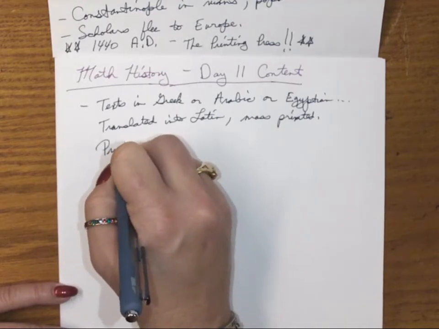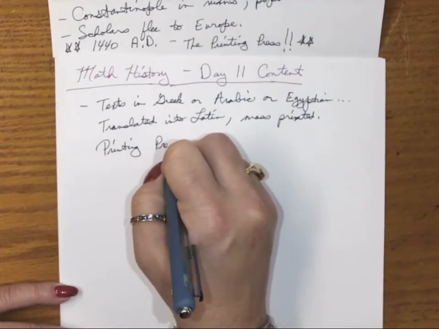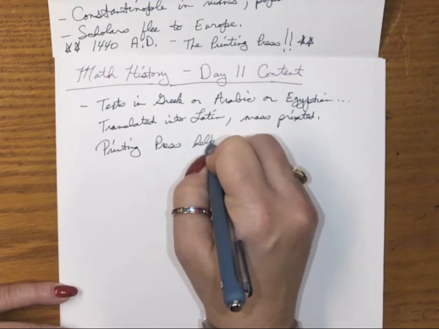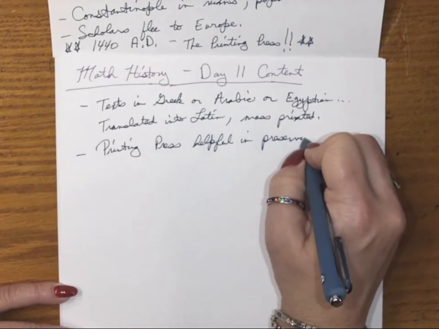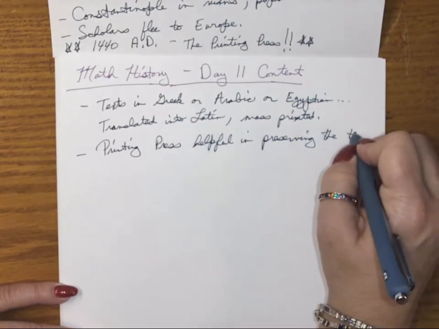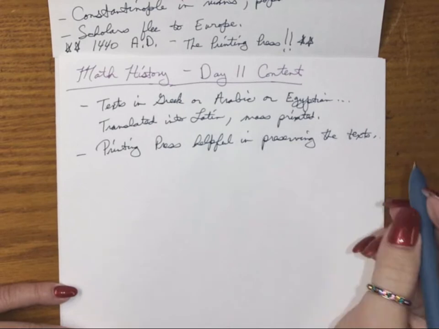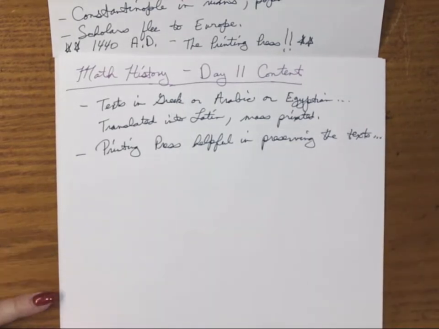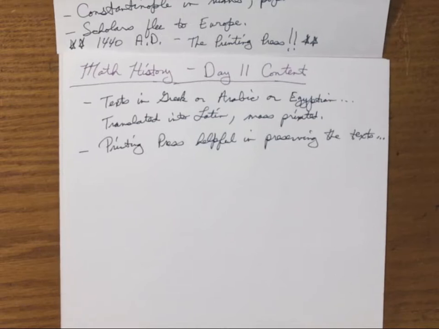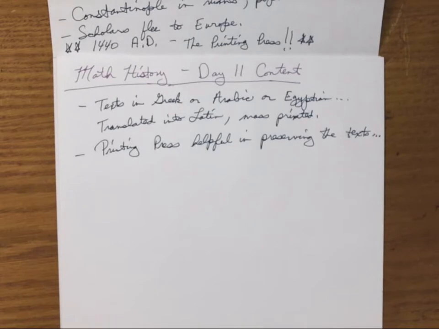Yay, go printing press. Okay, so that's really helpful in preserving the texts of antiquity, anything that has survived. Maybe we don't have just one copy that's sitting in the library in Alexandria and then that gets burned, right? So, okay, we're in trouble now. So that becomes issues. So maybe some extra stuff can survive if we have the printing press. All right, what else do I have?